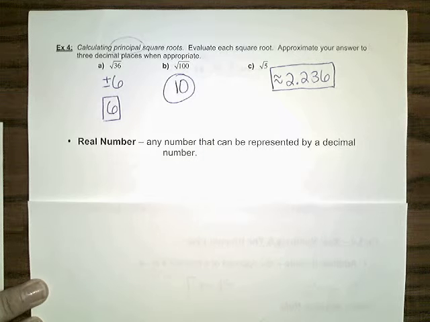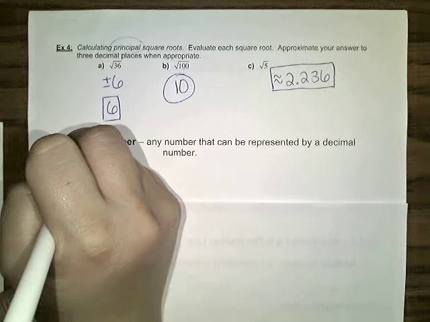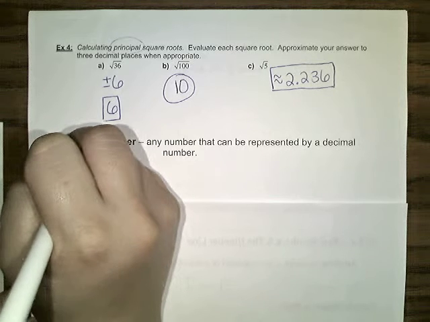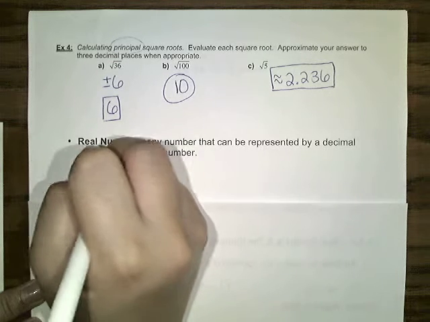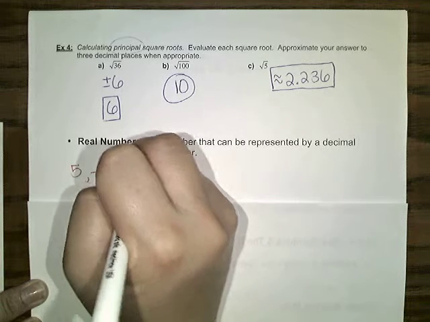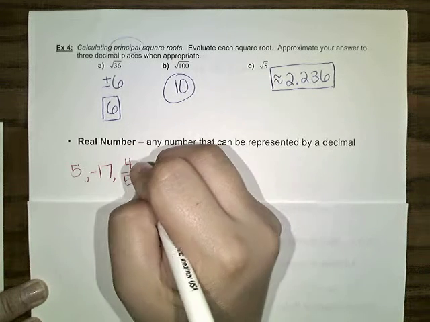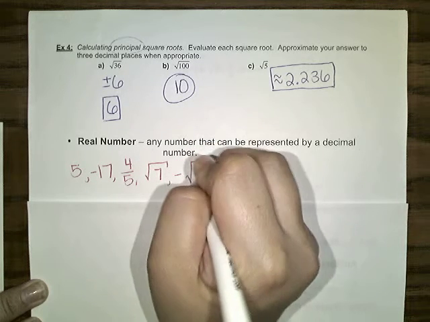So an example of a real number, well, what have we learned about? 5. I like the number 5. Negative 17, that could be represented as a decimal. 4/5. Radical 7. Negative radical 3.